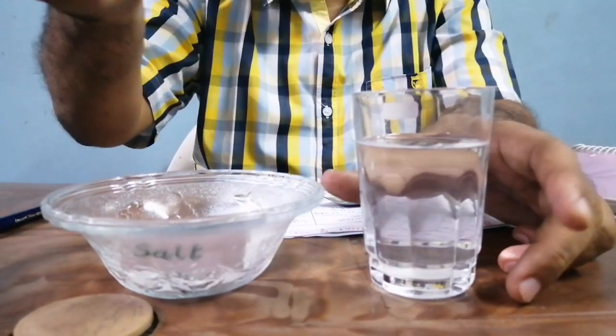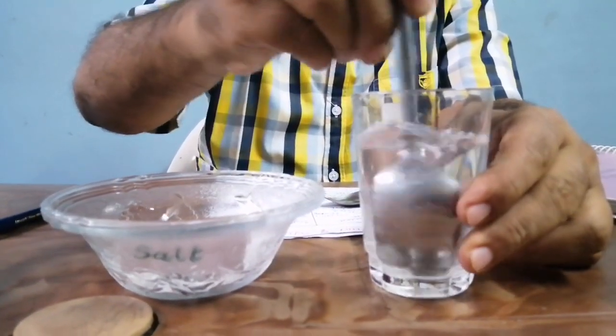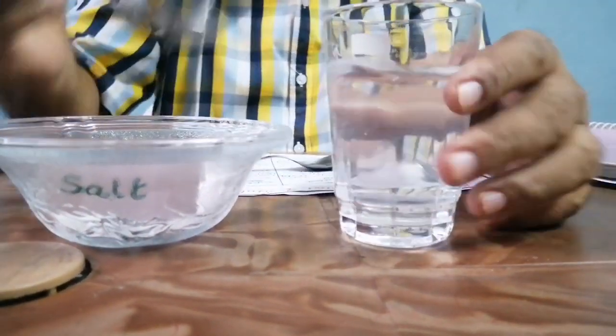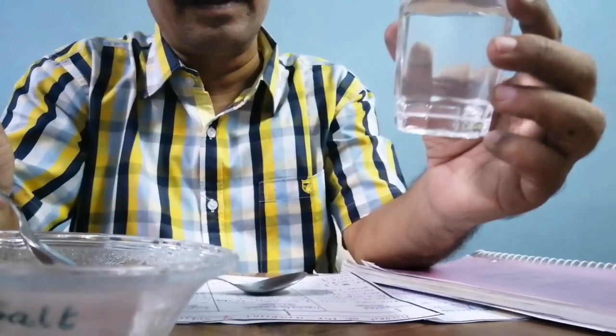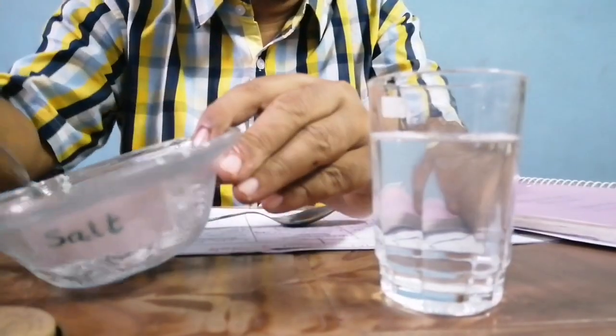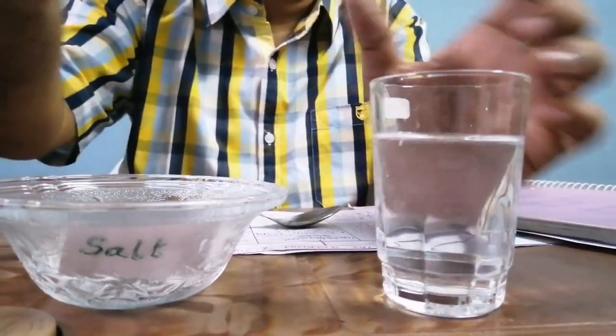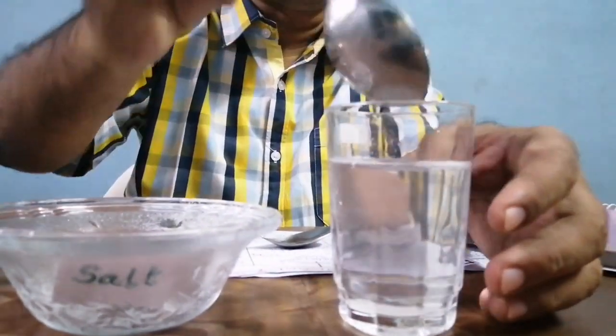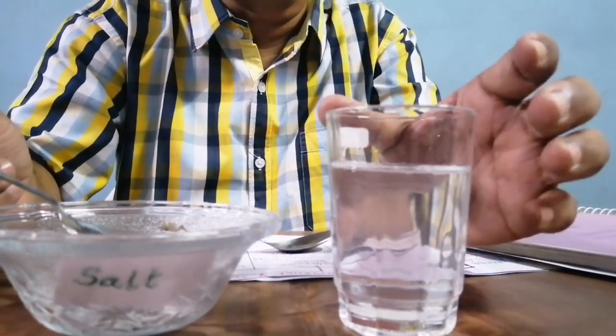Now I'm adding the 35th gram of the salt, and imagine that I'm stirring it up, and it got dissolved. Now I am adding the 36th gram of salt into the 100 gram of water, and what happens? The salt does not get dissolved. This condition is called the saturated solution.